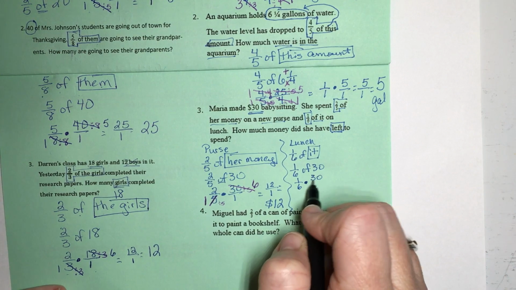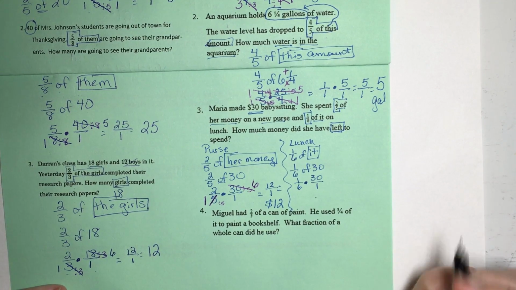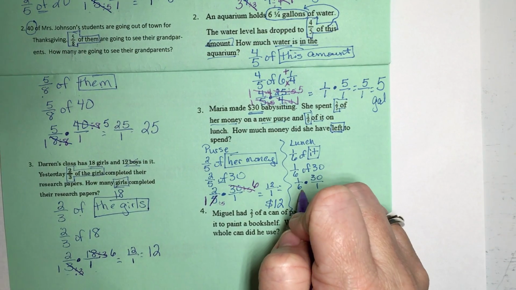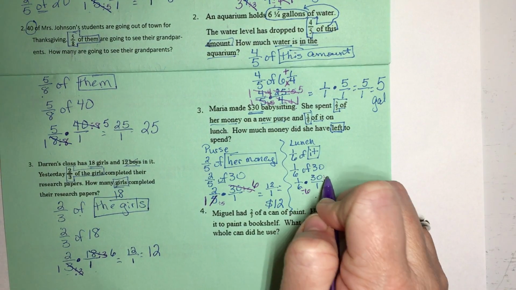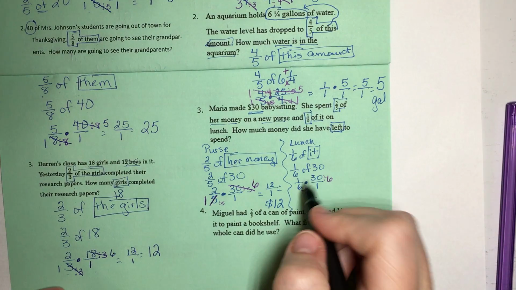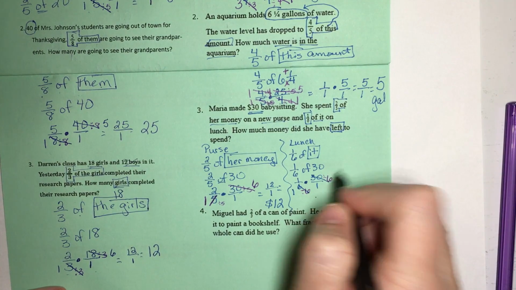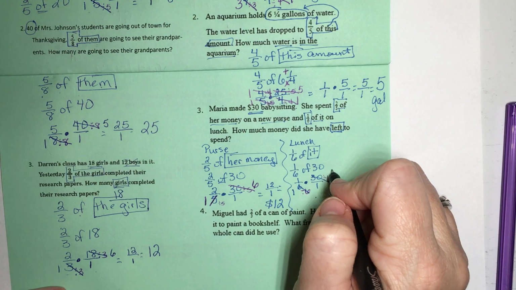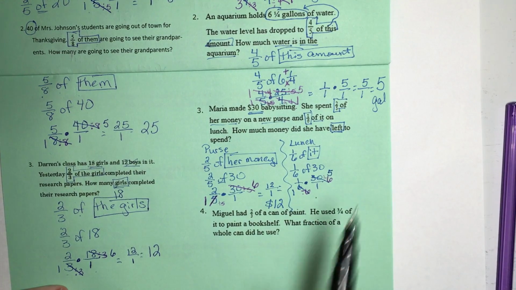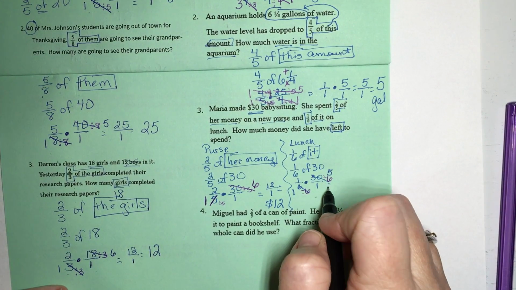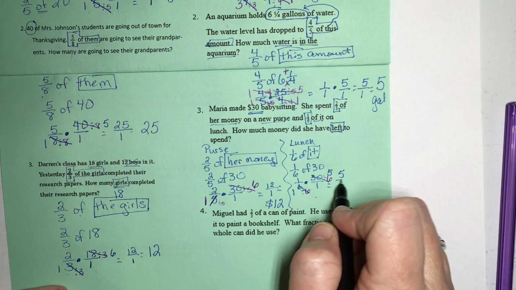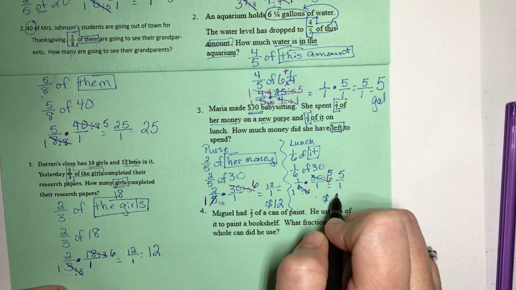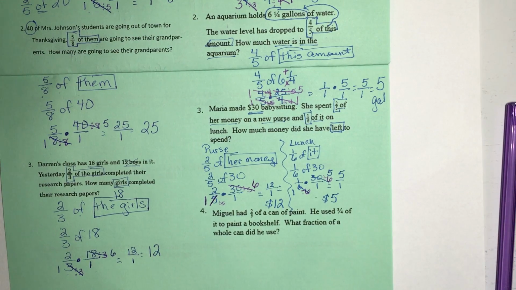Multiply. Can we simplify? Thankfully we can. 6 divided by 6 is 1. 30 divided by 6 is 5. Multiply straight across. 1 times 5 is 5. 1 times 1 is 1. So for lunch she spent $5.